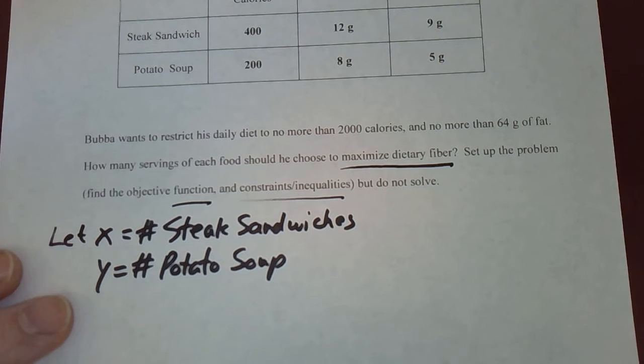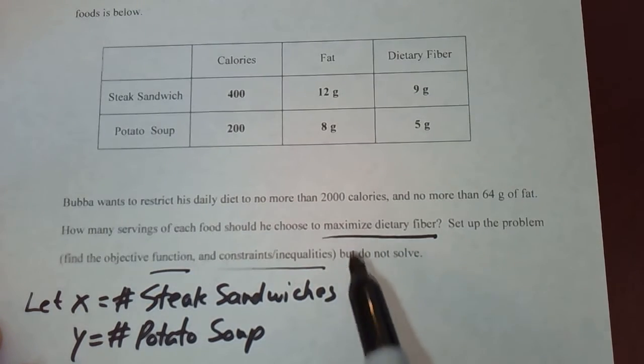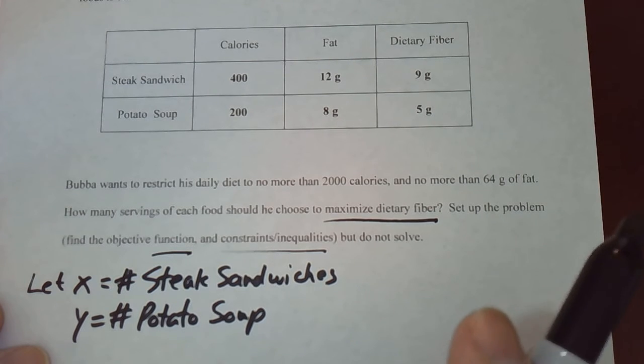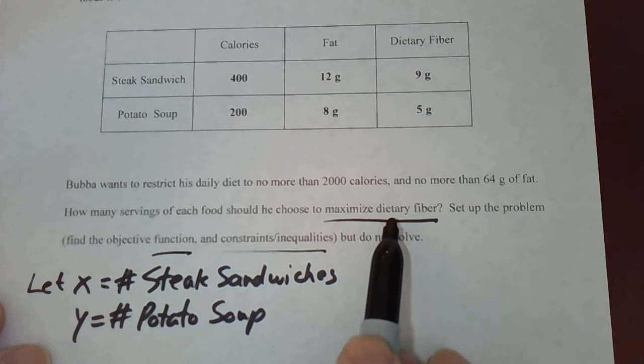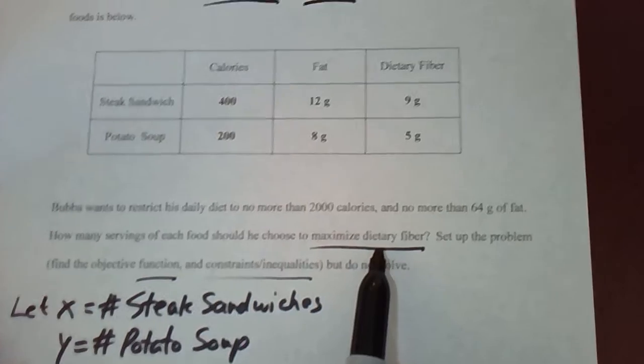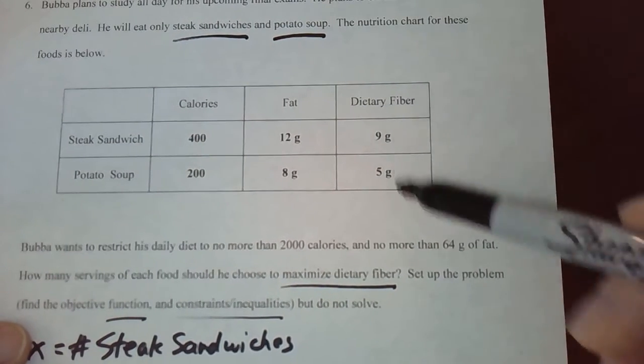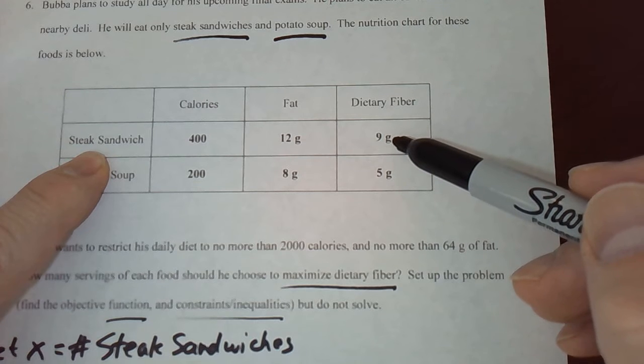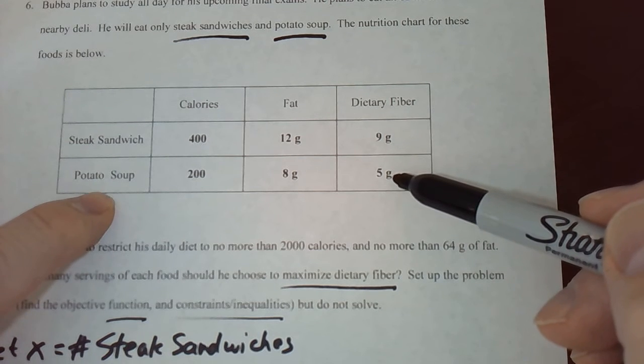So let's first set up the maximization equation. What is it we're trying to maximize? It's his dietary fiber. Well, how much dietary fiber is he going to get? He's going to get 9 grams of it with every steak sandwich and 5 grams of it with every cup of potato soup.